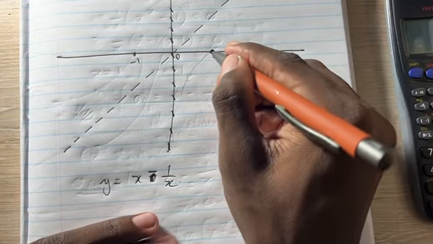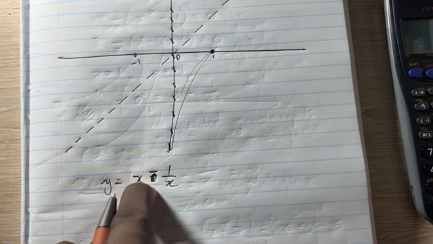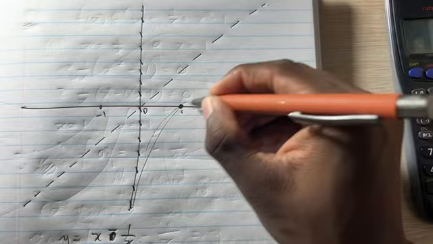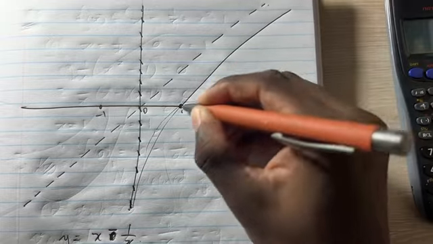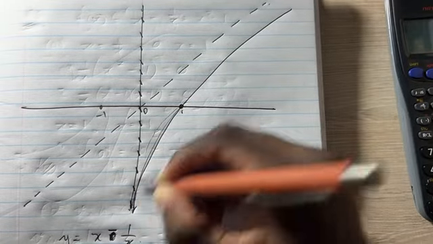Let's check that side. As x approaches infinity, this approaches infinity. Do you see that? This part of x approaches infinity. So basically the function also approaches infinity. So we have something like that. Doesn't touch the asymptote.